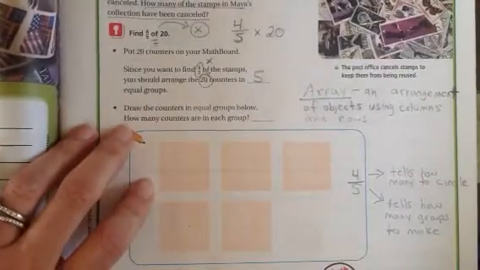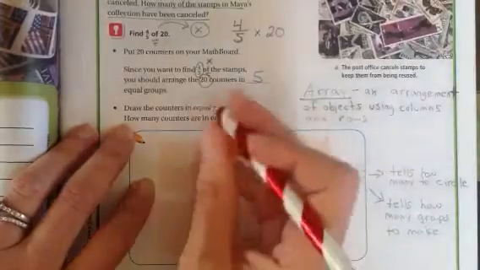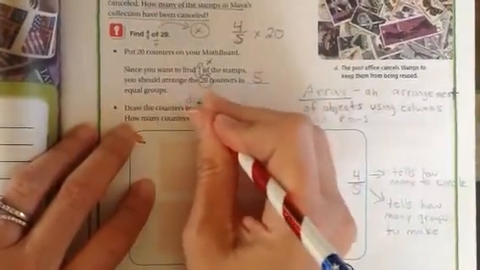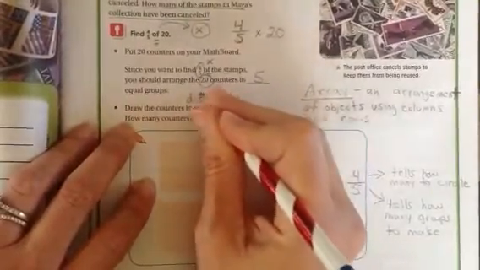So Maya has 20 total stamps, and we want to draw the counters in equal groups below. So we're going to distribute the 20 counters into our 5 groups.